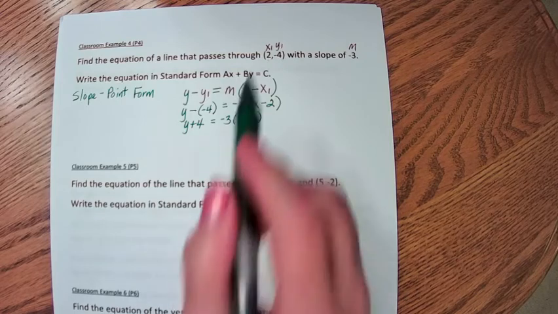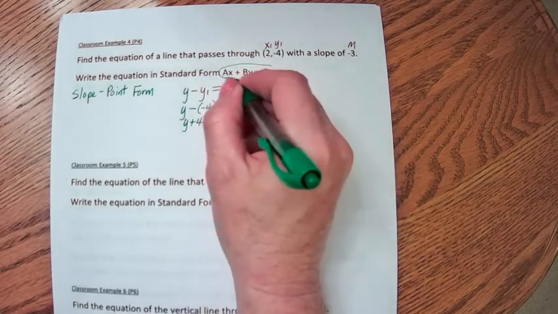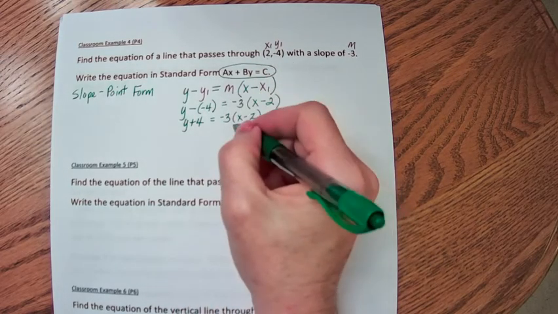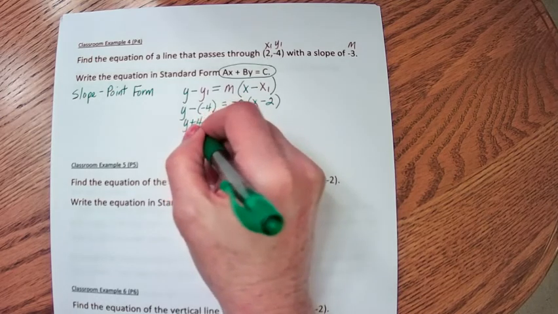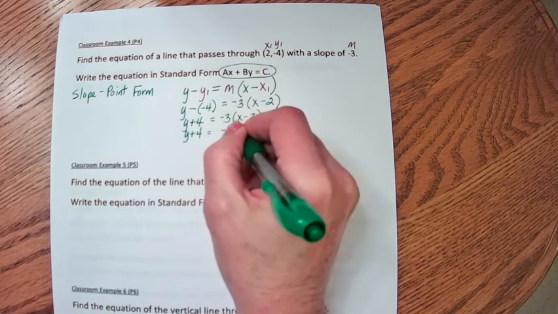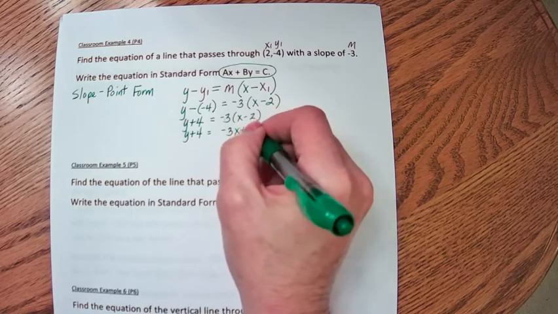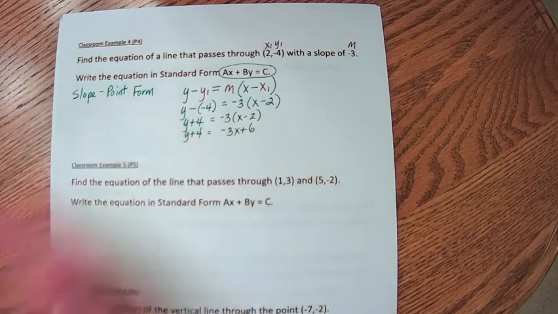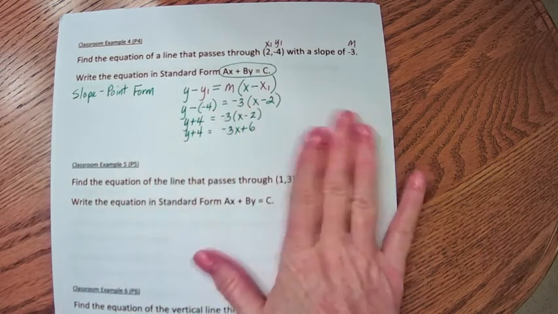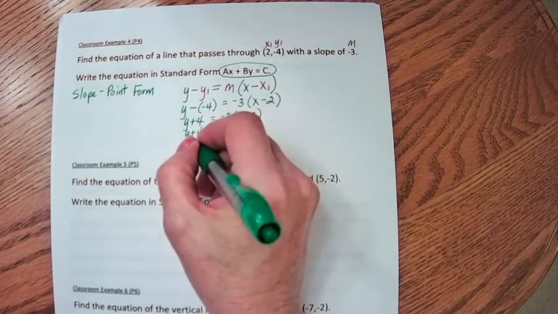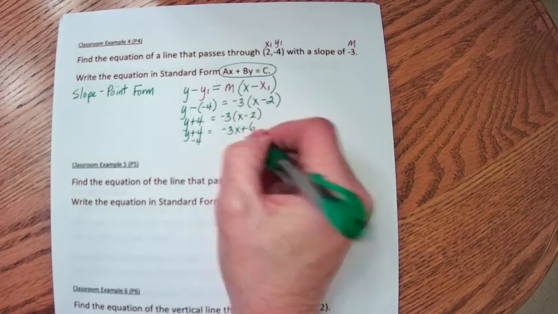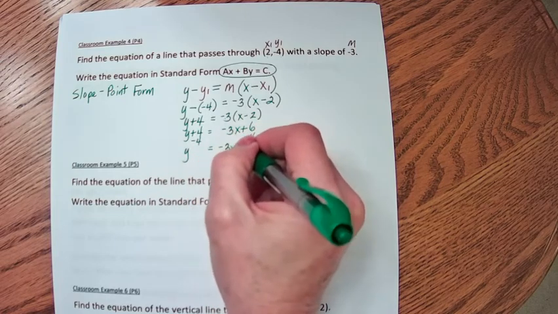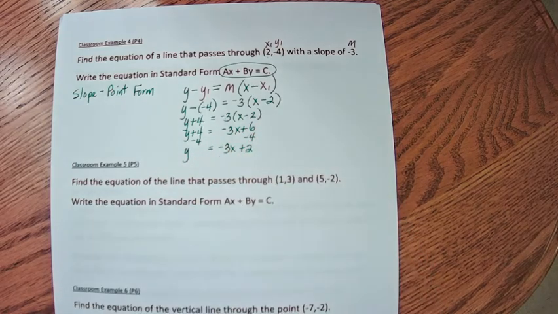But this question is saying they don't want it in slope-intercept form. They want it in standard form. So let's distribute the -3: -3x, and -3 times -2 is +6. In standard form, all the x's are on the left-hand side and all the constants are on the right-hand side. So the first thing I'll do is subtract 4 from both sides. y equals -3x plus 2.